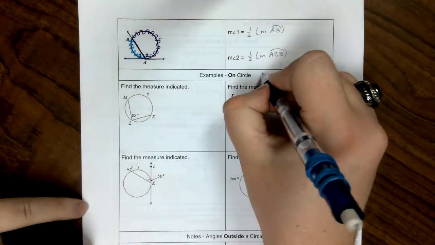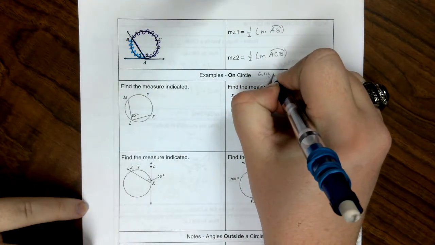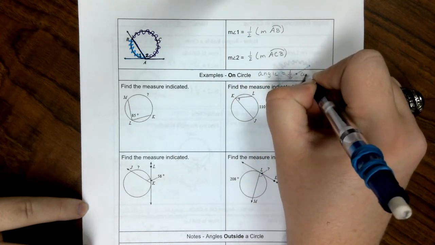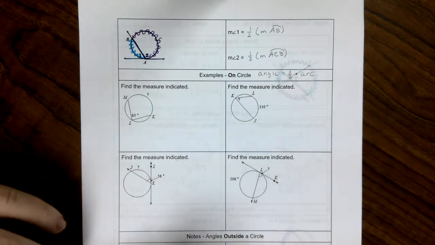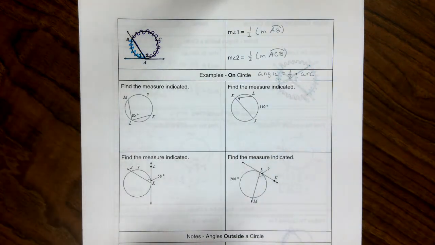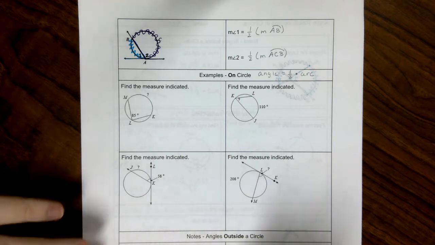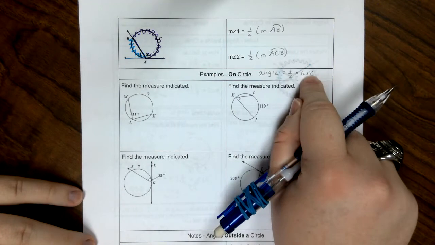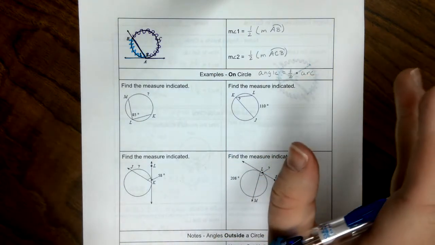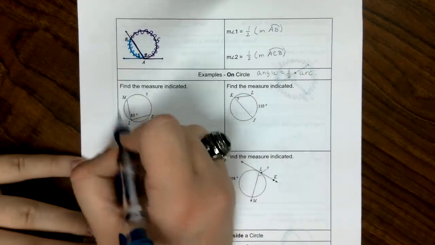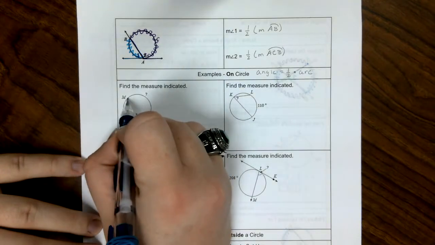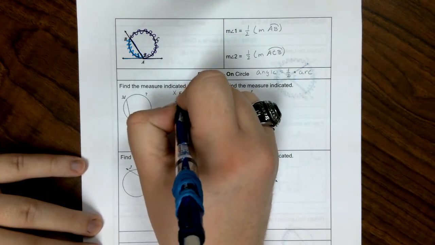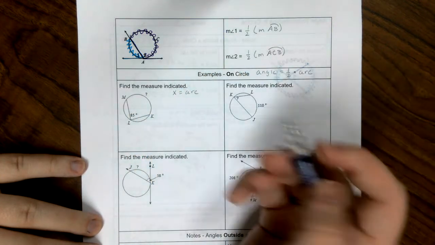Okay? So again, the rule is the angle is 1/2 times the arc. That's your rule that you have to follow for your on examples, your on problems. And again, the angle or the arc is going to be where x goes. You're going to figure that out based on the picture. So look here. The question mark is on the circle, so I'm actually looking for the arc here. So my x is going to be the arc.